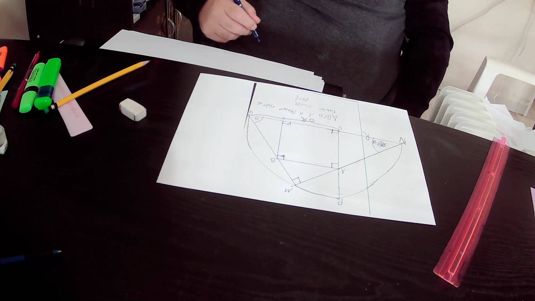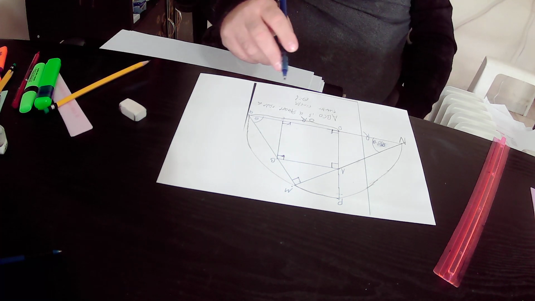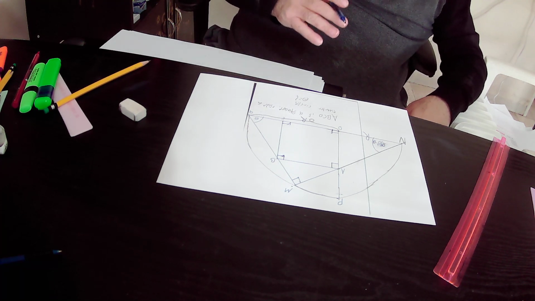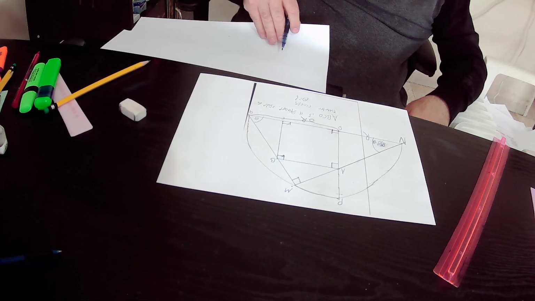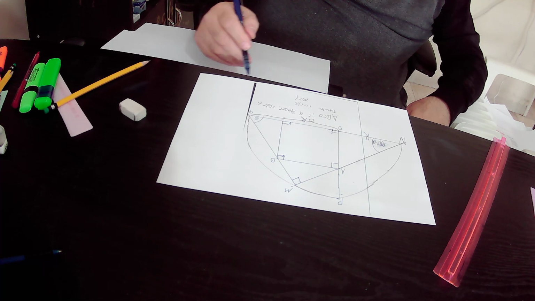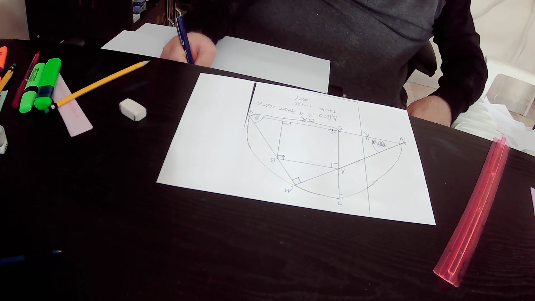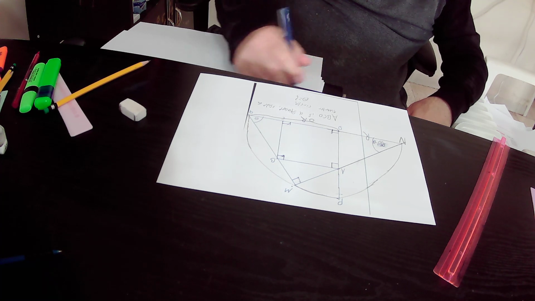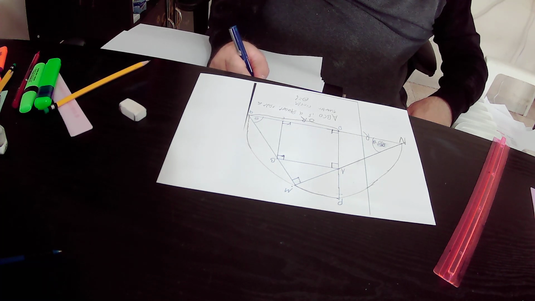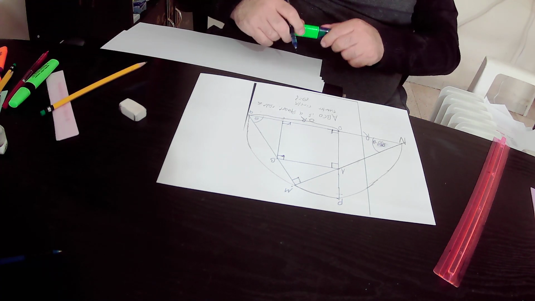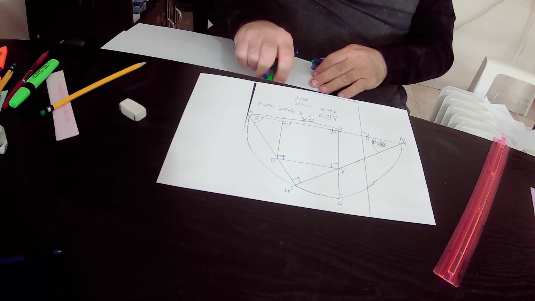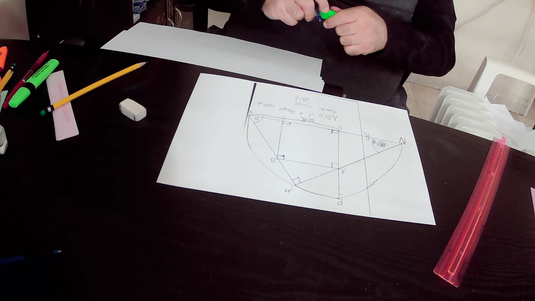And because NQ is the diameter of the semicircle, it is absolutely a straight line. So I write it down that NQ is the diameter, it must be a straight line.